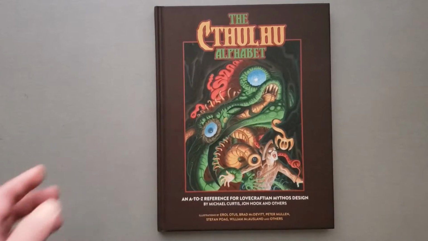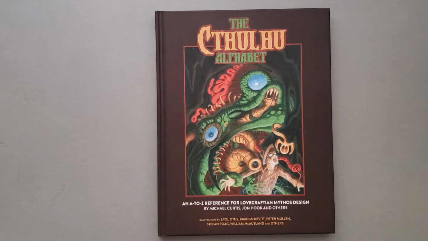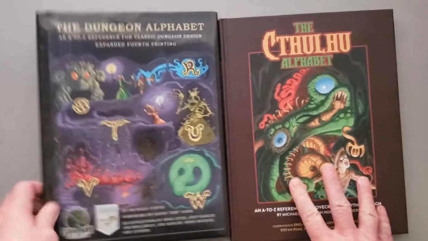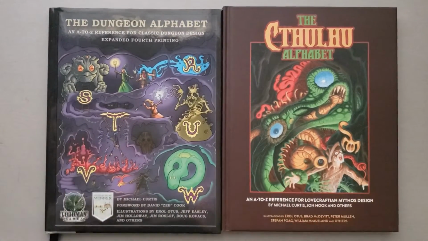Both of these are available from Cthulhu Games. They have one more book in their alphabet series, which I do not have yet. It's called the Monster Alphabet. If I do get it, I will do a video on that in the future. But these can be used, as I mentioned, in any kind of fantasy game. Particularly, I use them in kind of old school D&D, but they can be used in anything.